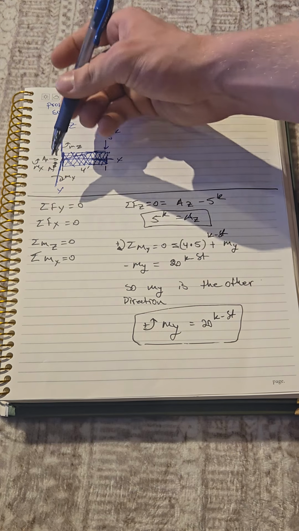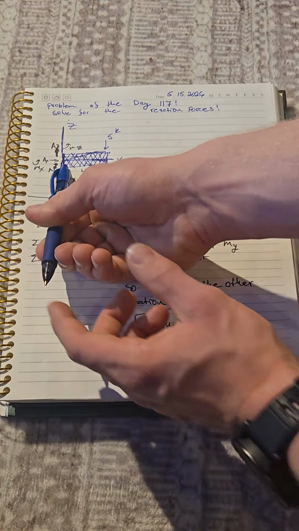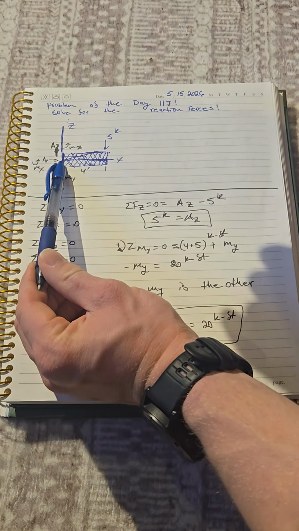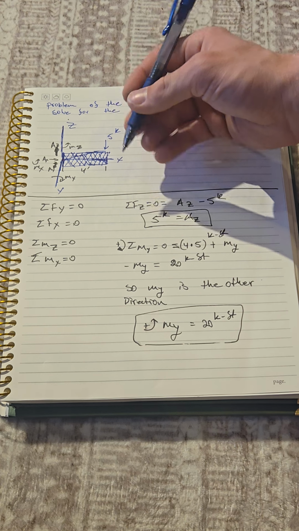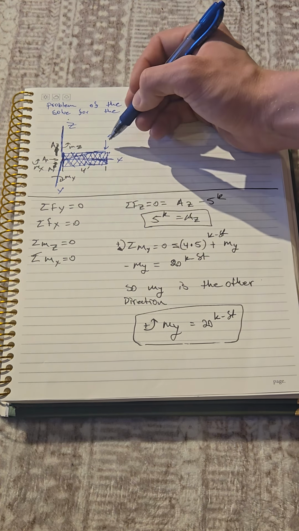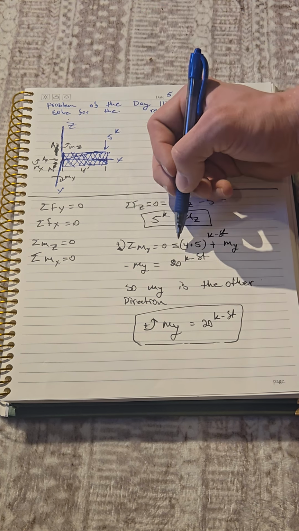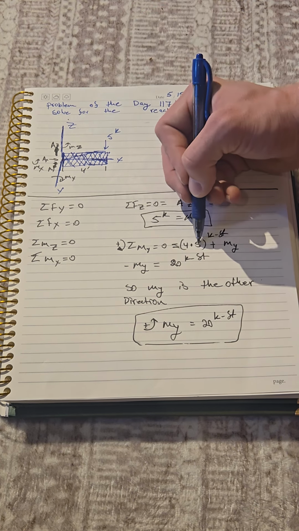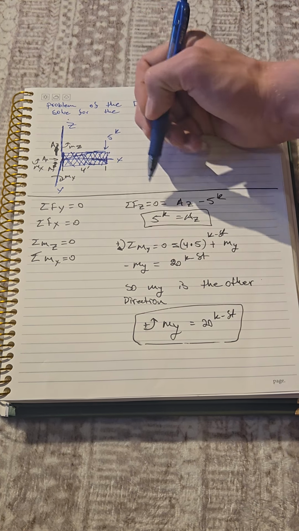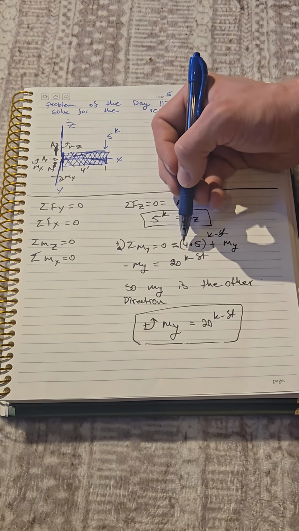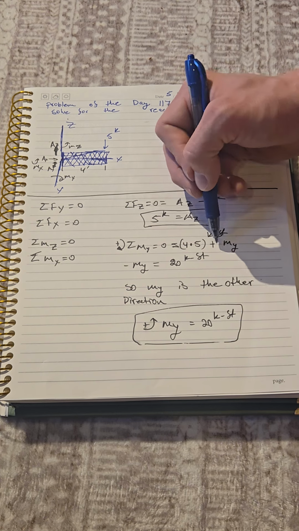And then summing the moments about the y-axis. So what we'll do is, if you can think about it, this is the y-axis, and this bar is right here, and it's going around the y-axis. So there is a moment that has to react to the moment caused by the bar and the 5 kips. So then you get 5 times 4 because it's 4 feet long. That's the moment.